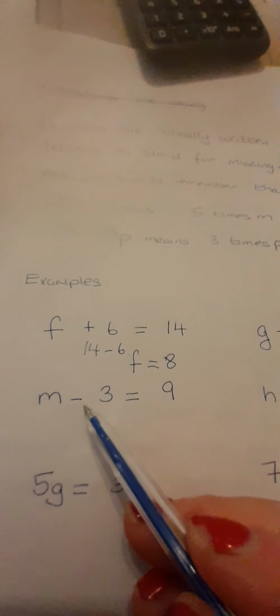Look, this one, the opposite of the function is going to be add 3. So you're working out 9 add 3. So your answer is going to be m is equal to 12. The missing number is written by the letter H this time. So the opposite of the function is going to be add 9. So in your head or write it down, 42 add 9, and you work that out. H is equal to 51.